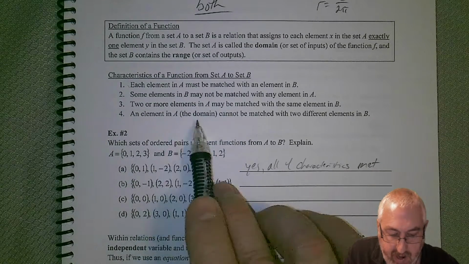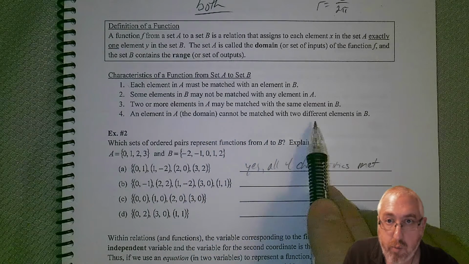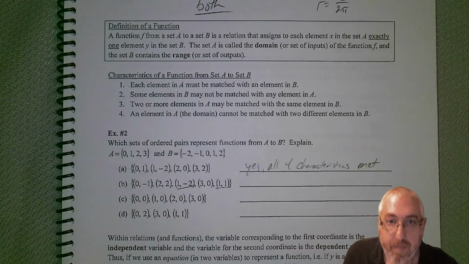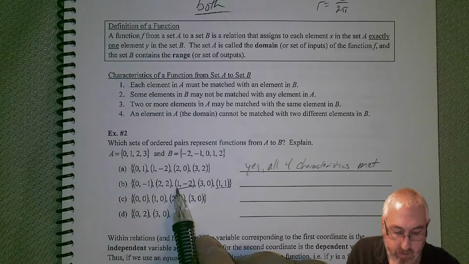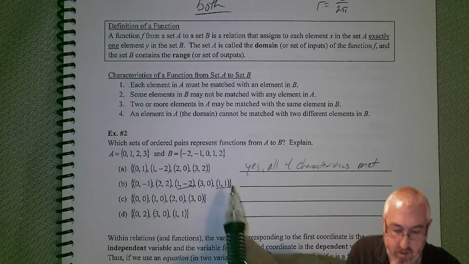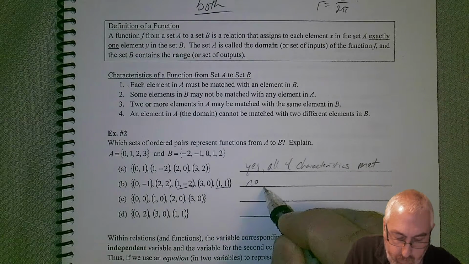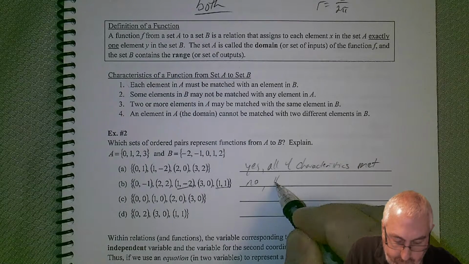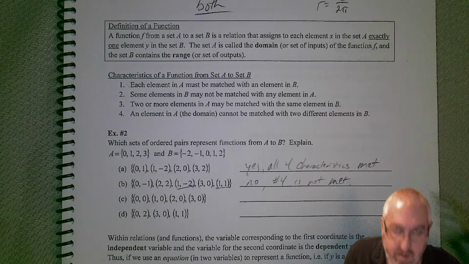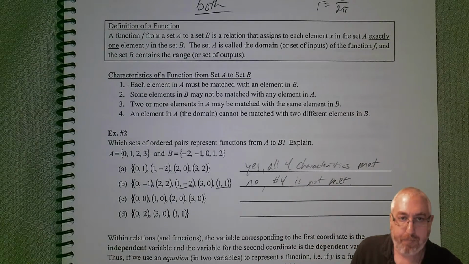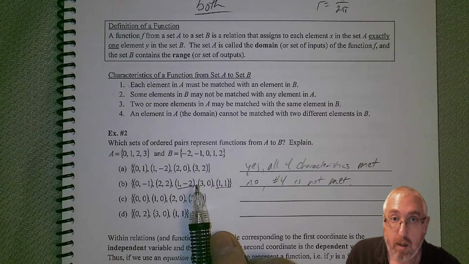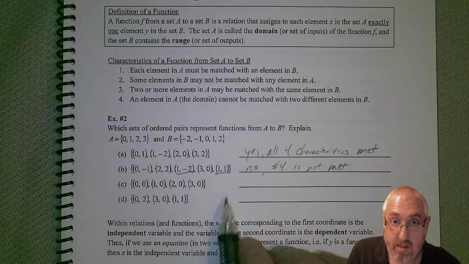An element in A cannot be matched with 2 different elements in B. There's the rub. The same element is matched to 2 different elements in B. That's no good. So this would be a no. Number 4 is not met. So that one failed. It's not a function from A to B at least.